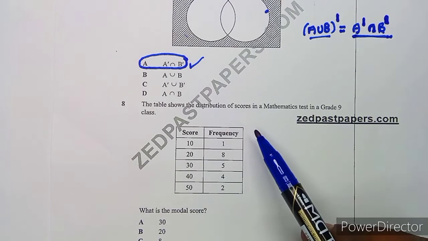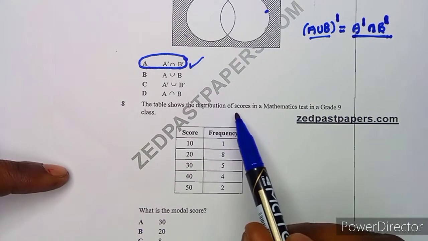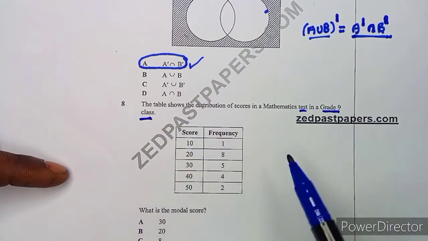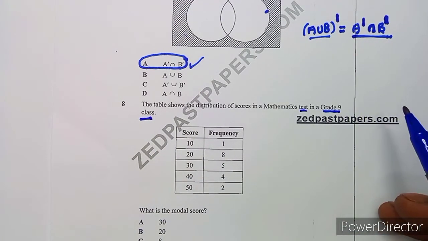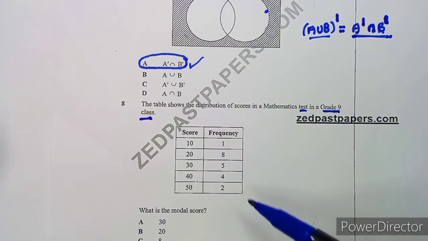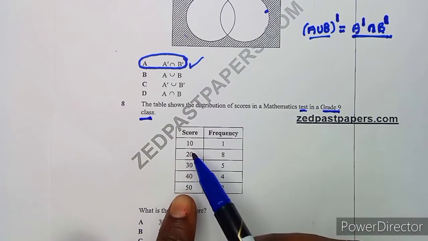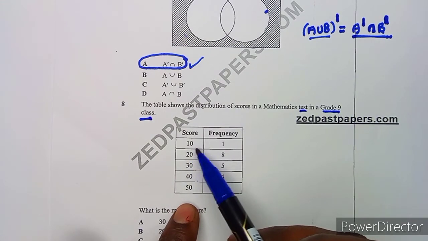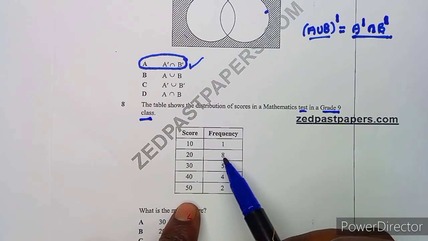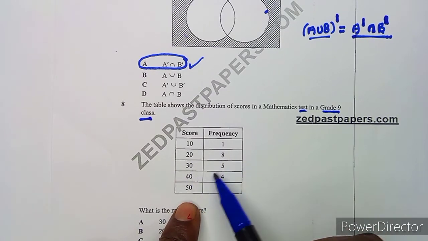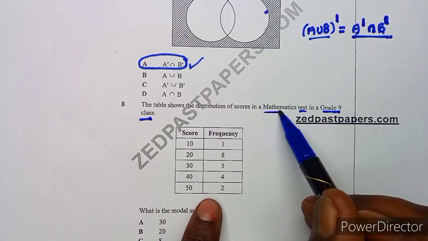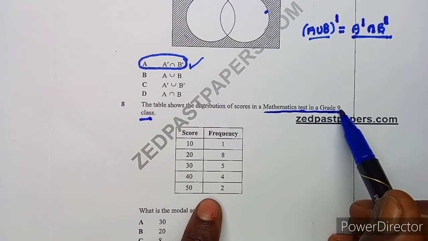All right, so what about number 8? We are given a table, which is a distribution of scores in a mathematics test in a grade 9 class. That was a test which was written, and these are the scores, then the frequency. Remember, those who scored 10, we are having 1, which means just one person. 20, we are having 8, 35, 40, and 4. So these are the number of people in this grade 9 class.